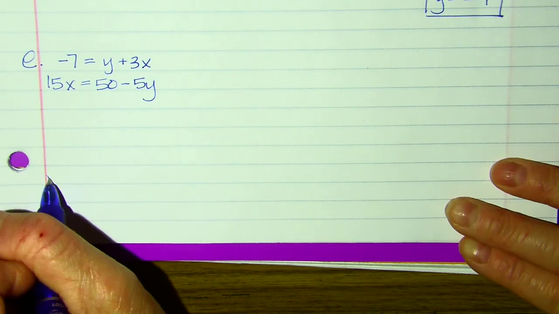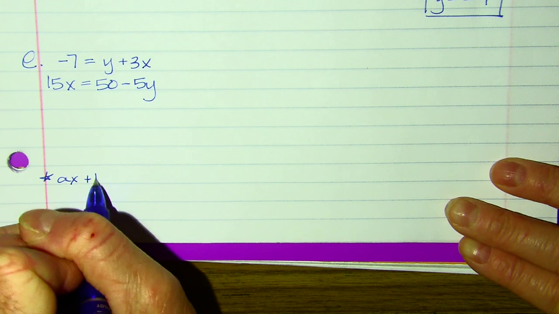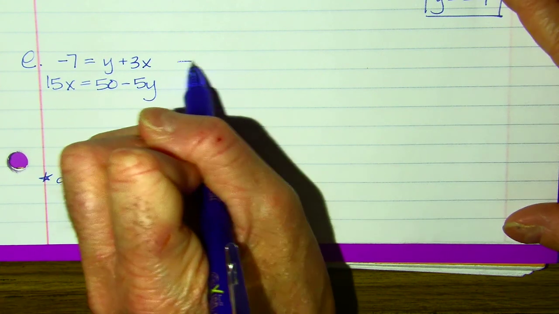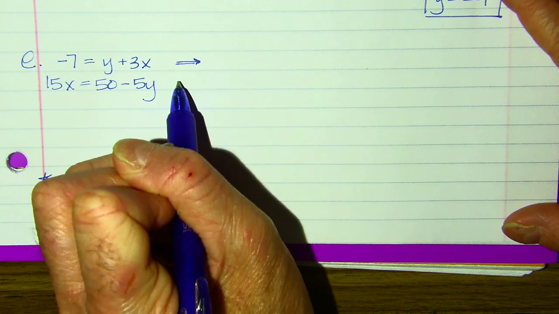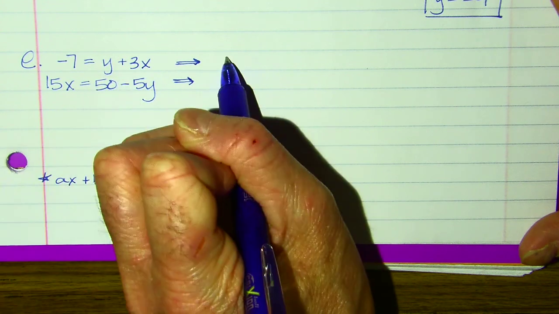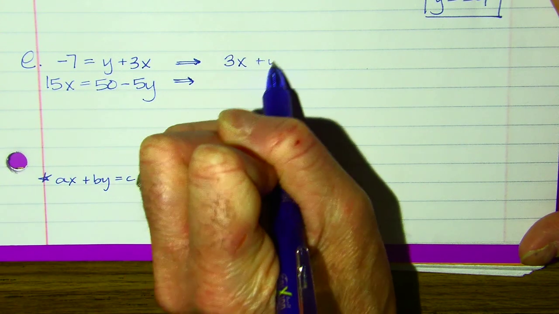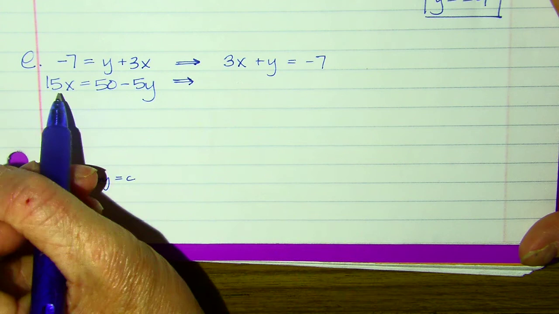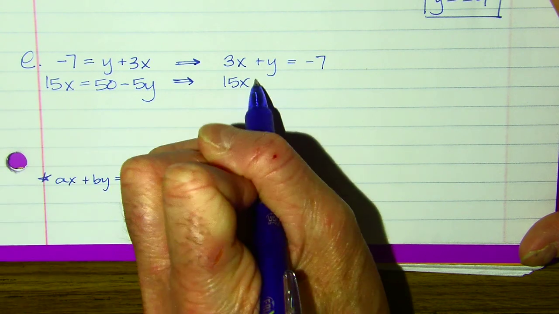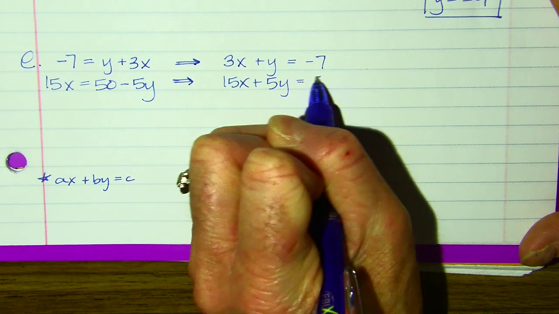Remember, I need it to be in ax plus by equals c. I need it to be in that form. So I'm going to rewrite each of these. So I'm going to rearrange this so it's in order. So 3x plus y equals negative 7. This one, I've got 15x. I would have to add the 5y equals 50.